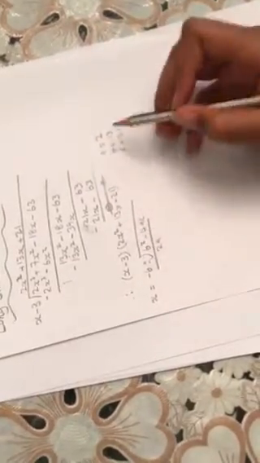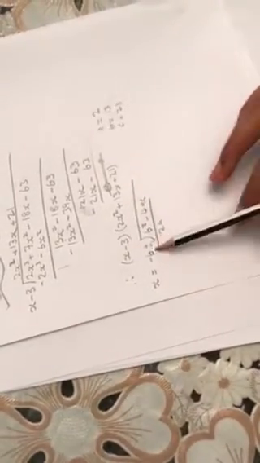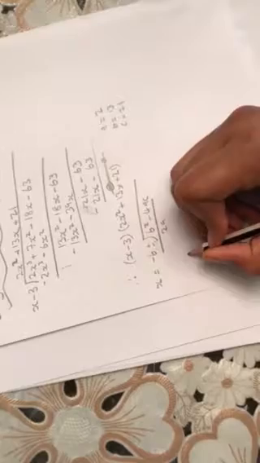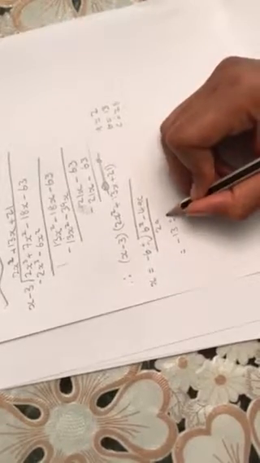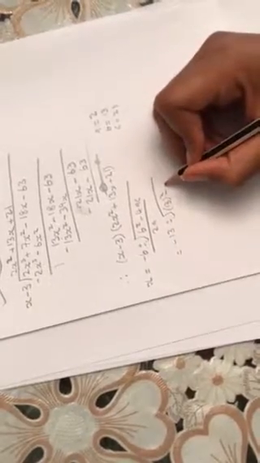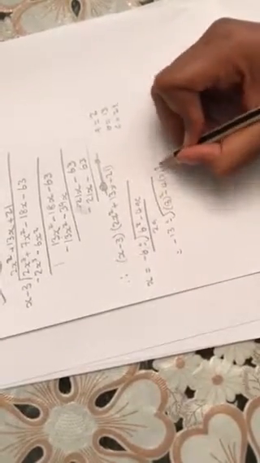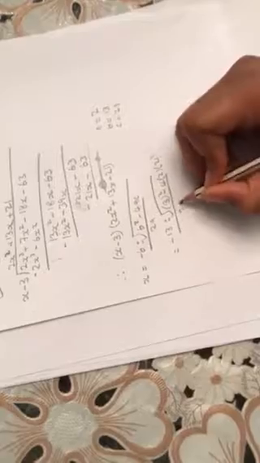So you then go on to substitute these letters with numbers in the equation. So your answer will equal minus 13 plus minus root 13 squared minus 4 times 2 times 21 all over 2 times 2.